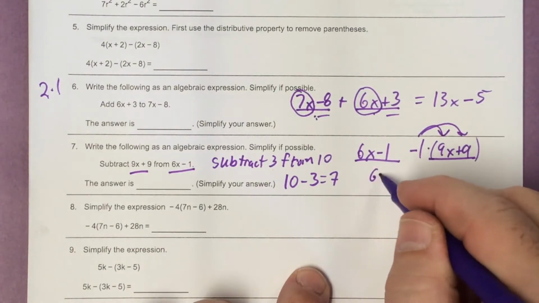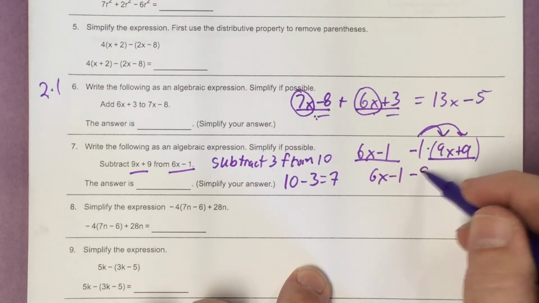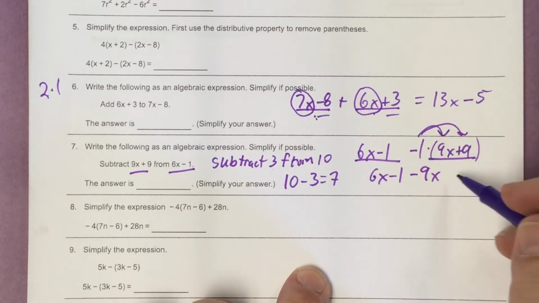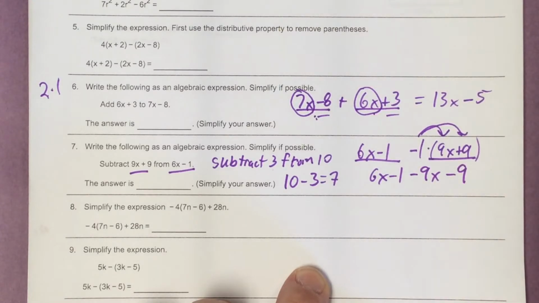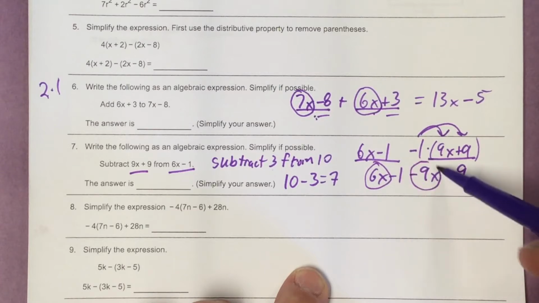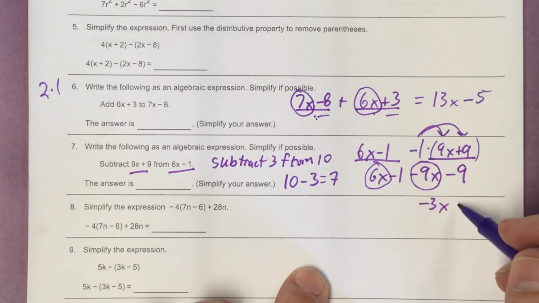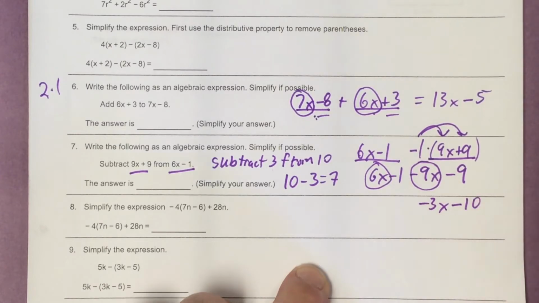So below we'll get 6x minus 1. And then negative 1 times 9x will be negative 9x. And then negative 1 times 9 will be minus 9. At this point, we no longer have parentheses. We can carry it out and combine like terms like we've been taught in class. And from here, we can take 6x minus 9x, and that's going to give us negative 3x. Negative 1 minus 9, that's going to give us minus 10. So the final answer to this in question number 7 is going to be negative 3x minus 10.